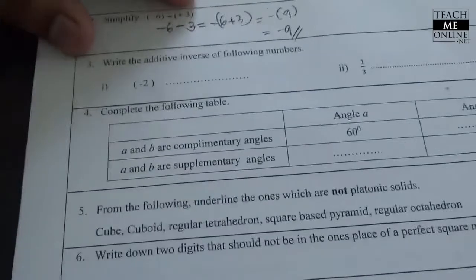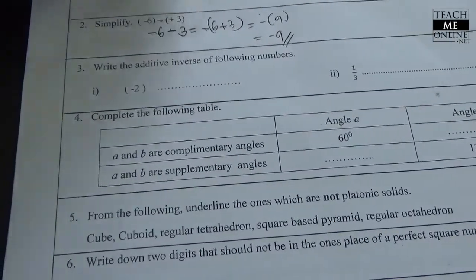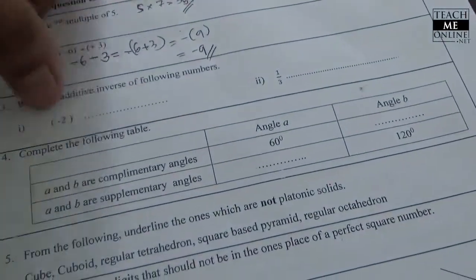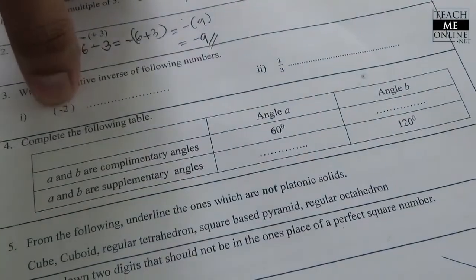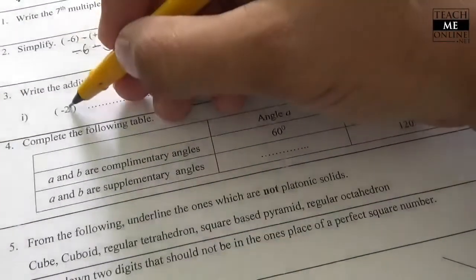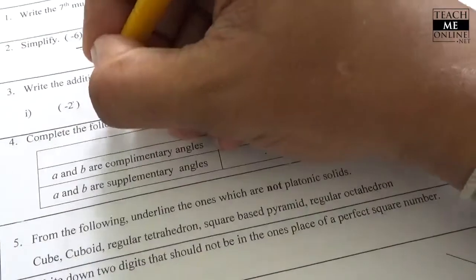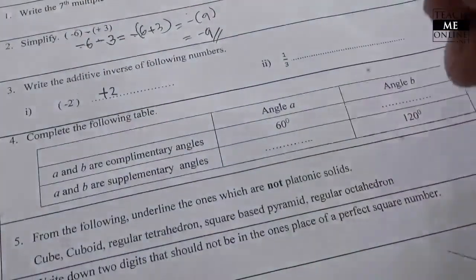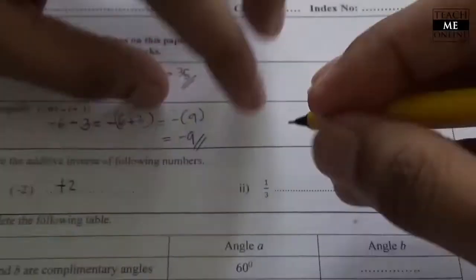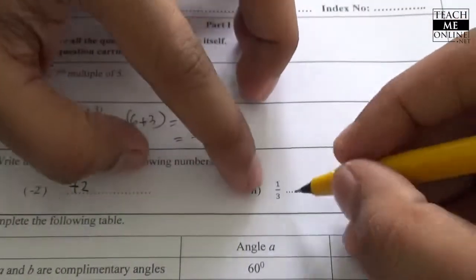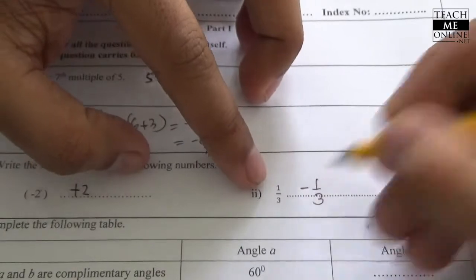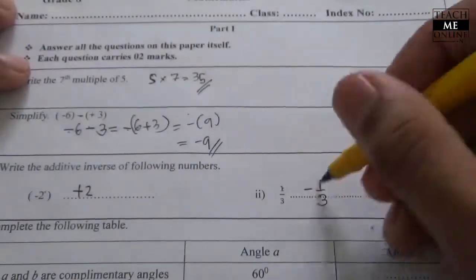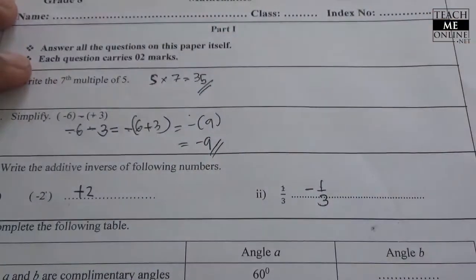Write the additive inverse of the following numbers. Additive inverse means the numbers which add with this one to give 0. So if you want to add a particular number to negative 2 to make it 0, it will be positive 2. Basically the same number with the opposite sign. So for negative 2 it is positive 2, for positive 1/3 it is negative 1/3. Same number with the opposite sign. That's the additive inverse.